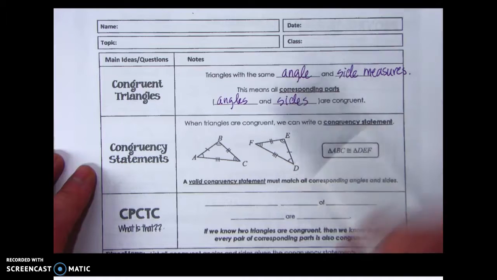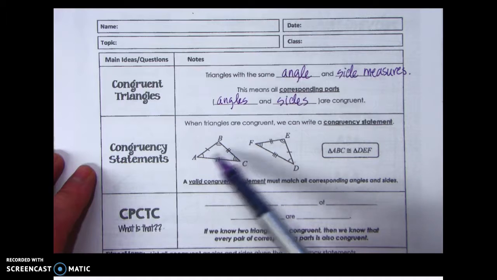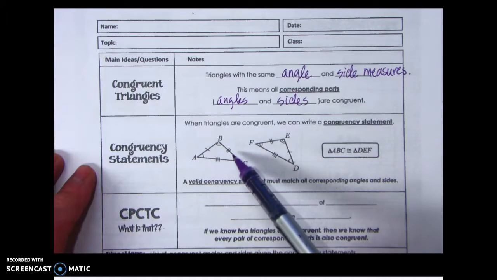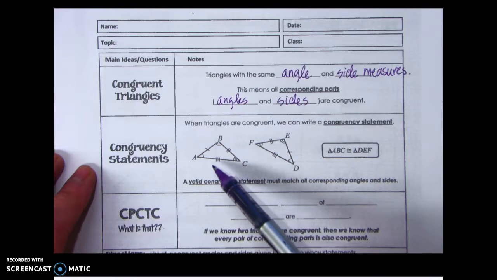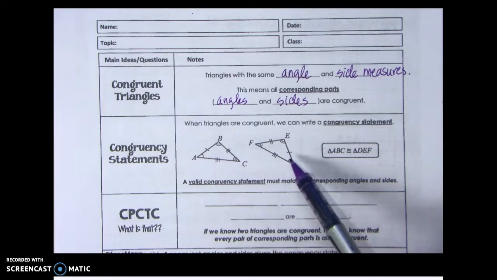So looking at the way these sides are marked, that is what we mean by marking the triangle. We mark it so that we can tell from this triangle to this one which parts are congruent. And notice they all have a match over here.